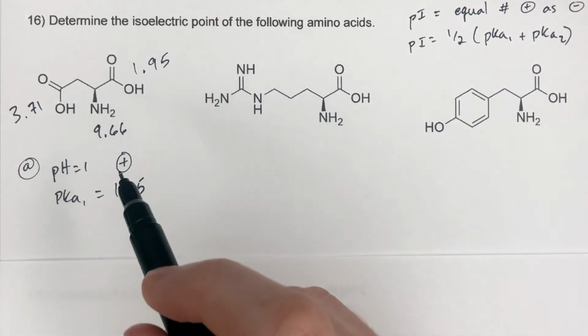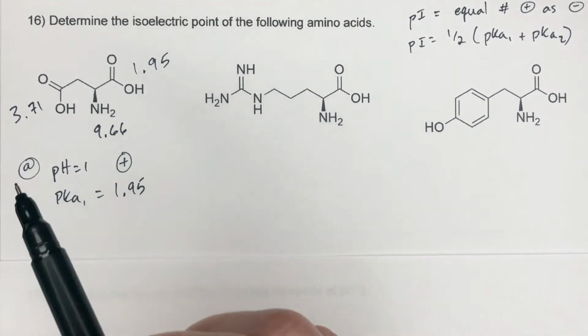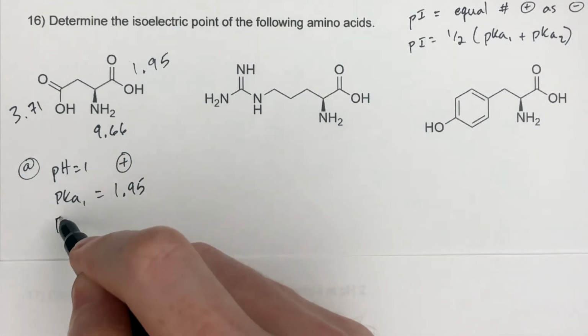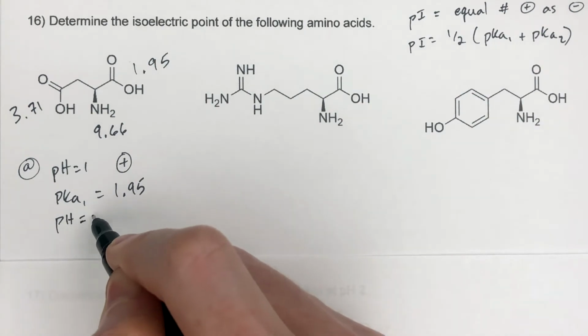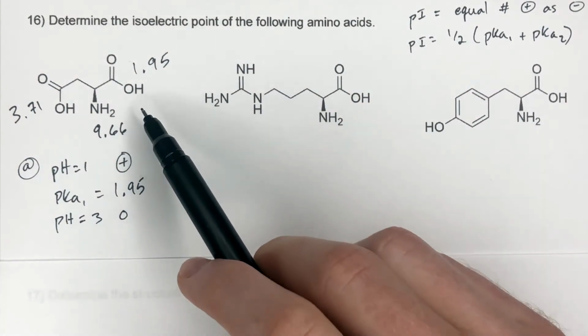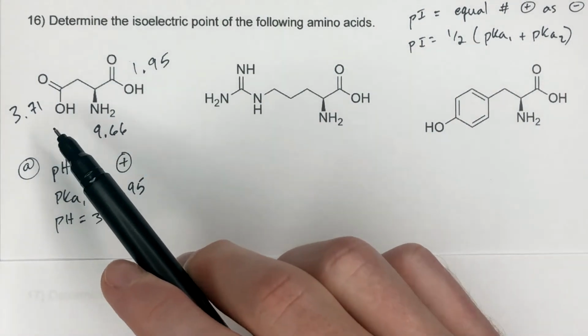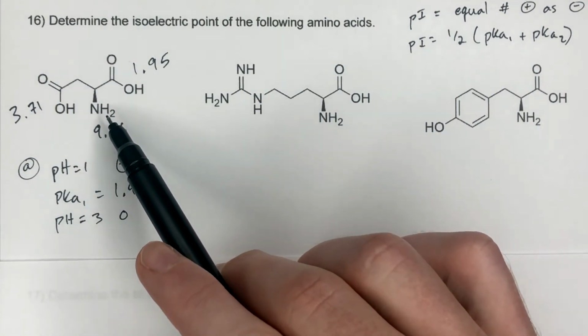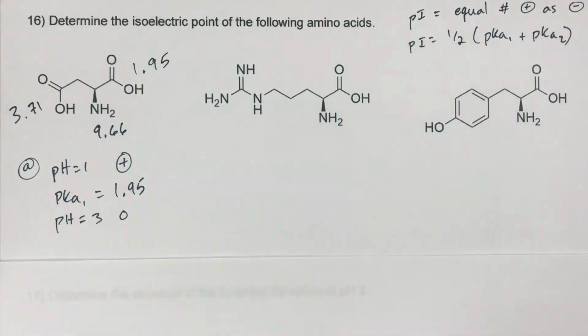Okay, now let's move to above that pH. So let's say pH of 3. It's going to be neutral, right? Because we're going to deprotonate this oxygen, but not deprotonate this one. So we'll have a positive, negative, neutral, that's 0.